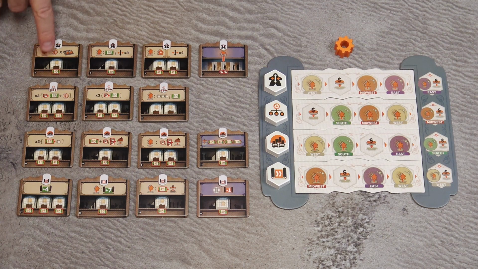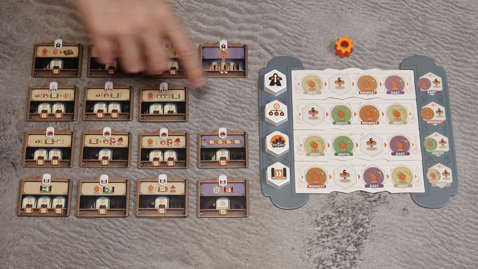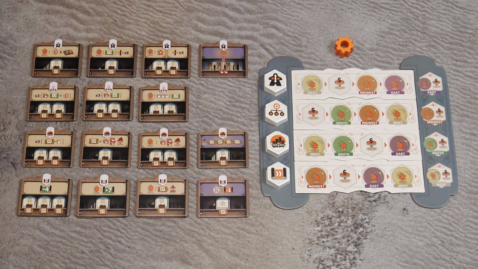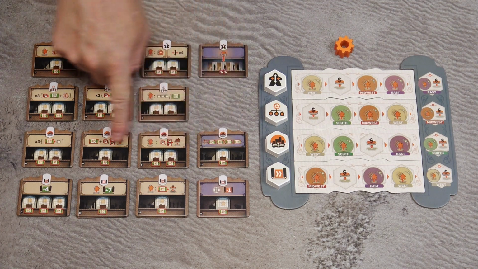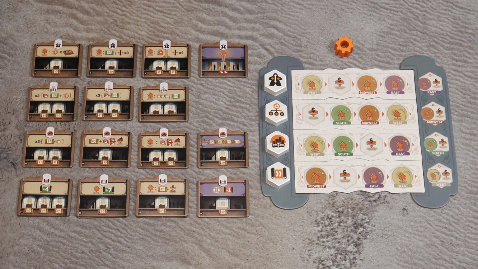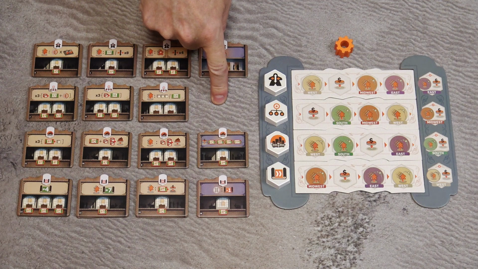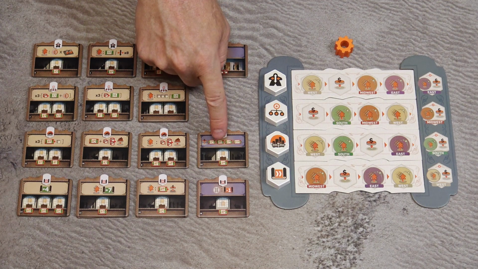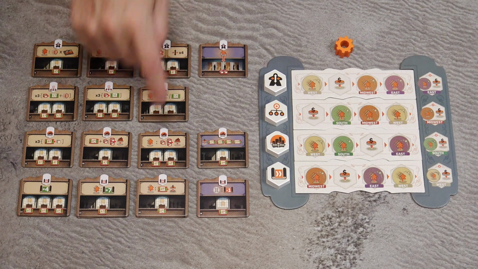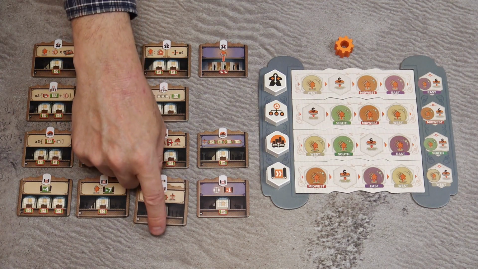Ideally, the order of these department types should match the order of the department types on the timeline. And since you remove a certain number of department tiles from the game, it may happen that certain departments will not be available at all, certain departments will only have 1 tile available, and others will have both tiles available.